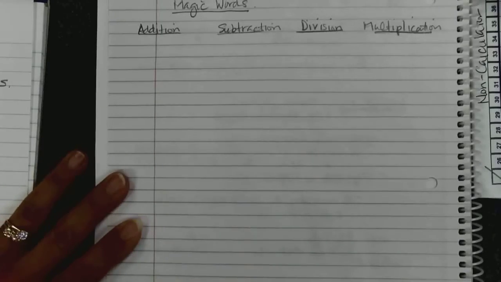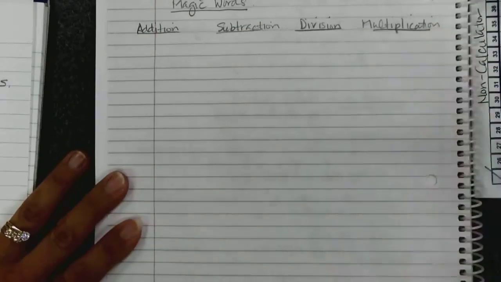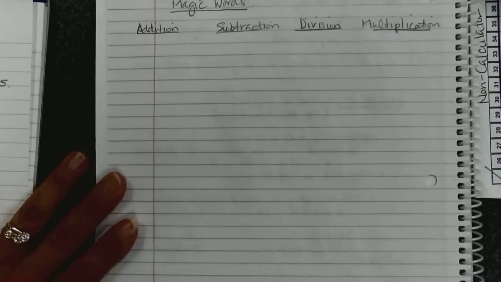I'm going to give you some of the words that represent addition, subtraction, division, and multiplication. And I'm going to give you a second to finish writing that out. And let me know if you know any other words that should fall under that category. Okay, I'm going to start with some of them.